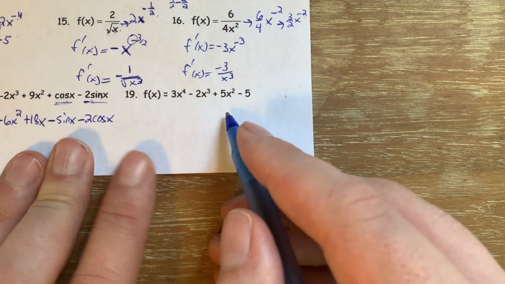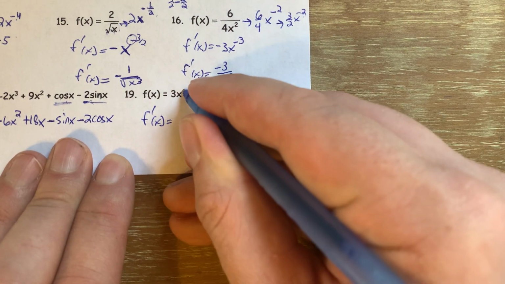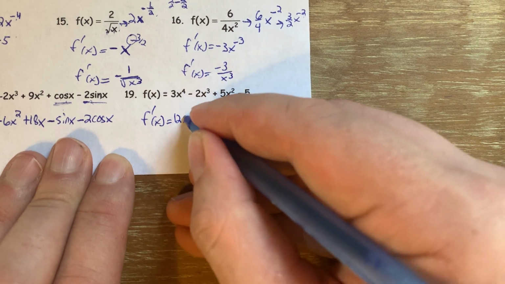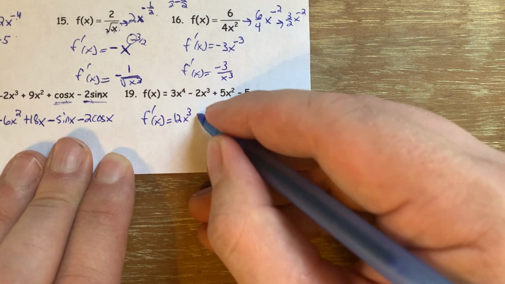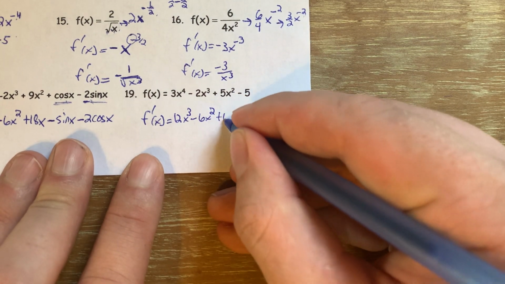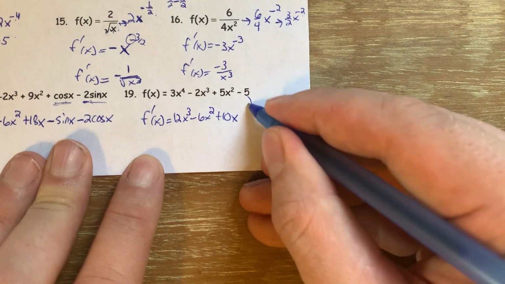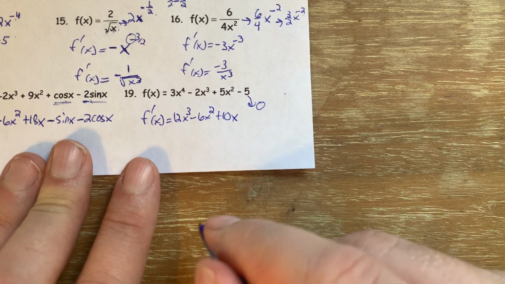Okay, last one, and I think this one should go pretty well for you. You should be starting to get the hang of it. We multiply, 4 times 3 is 12, lower the power by 1. We multiply, 3 times negative 2 is negative 6, lower the power by 1. We multiply, 2 times 5 is 10, lower the power by 1. Now it's x to the 1 power, which is just x, and the derivative of a constant is 0, so that's not going to be there.